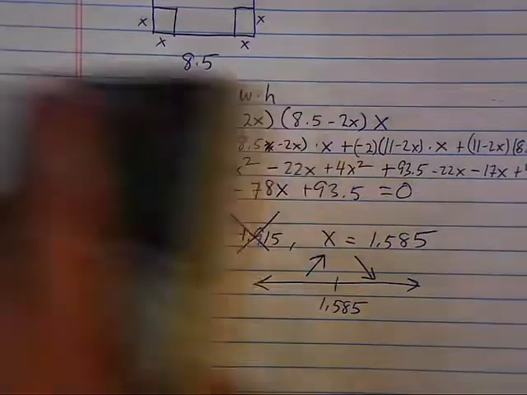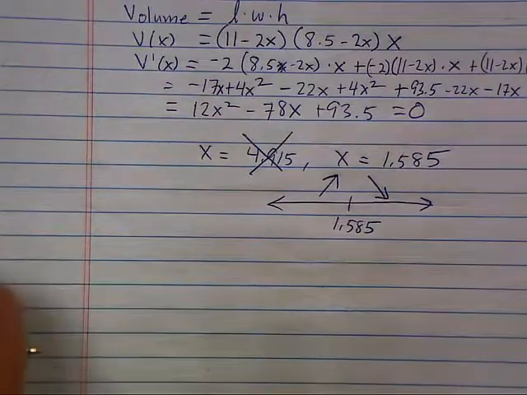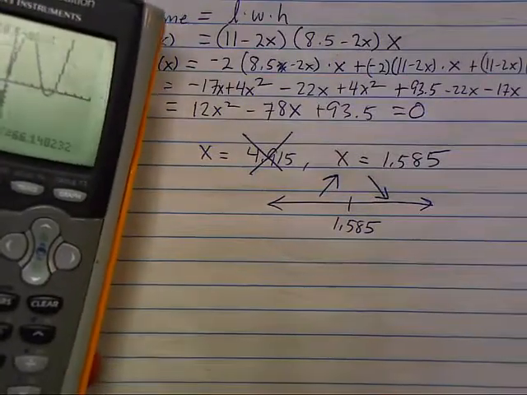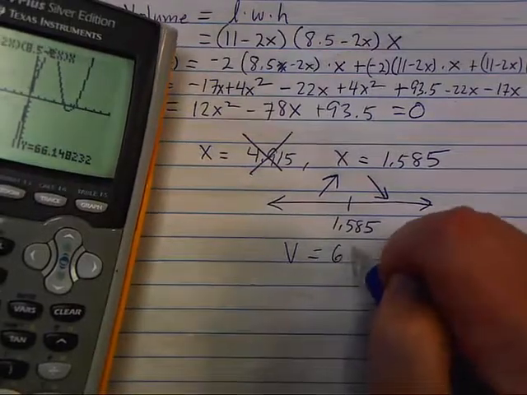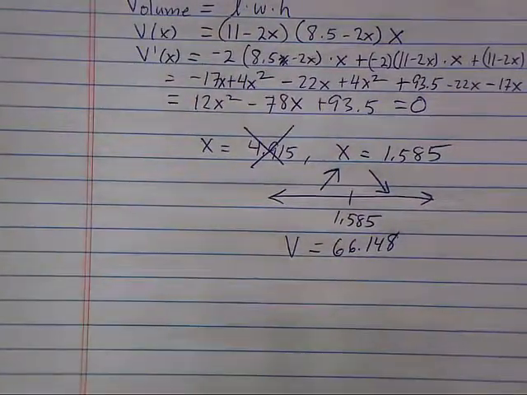Yes. All right. So, and then our volume would be the volume. If I plug 1.585 in, I would get 66.148. So I made my box 0.148 cubic inches bigger than you did, those of you who had 1.5 inches.